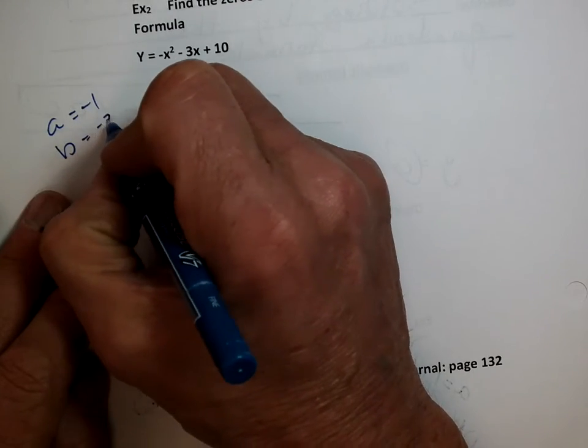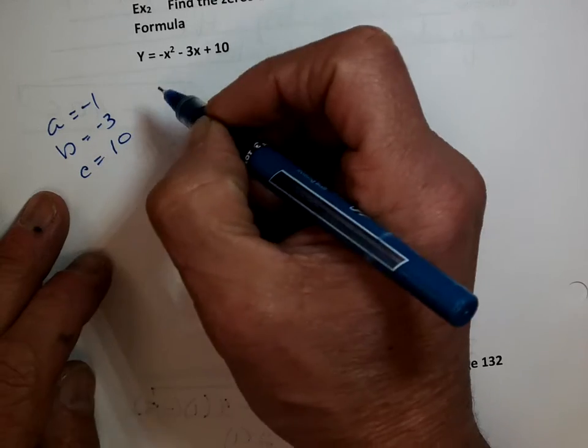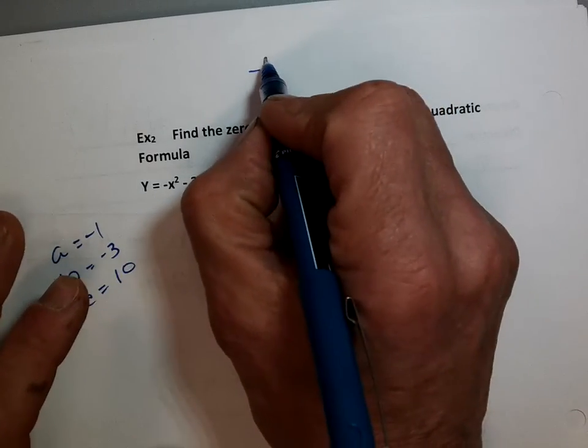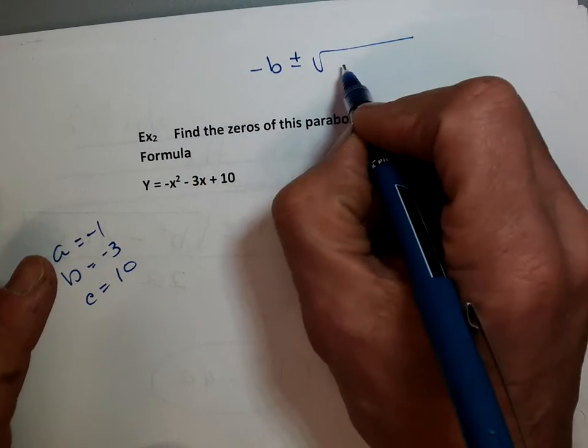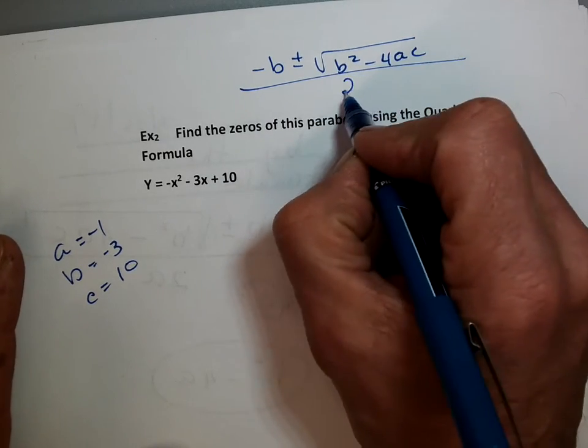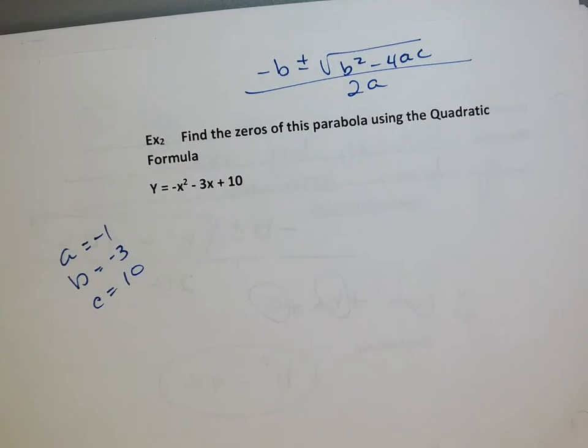B is negative 3. And C is 10. Okay? You with me? Yes. So here's my formula. I'm going to put it back up. Negative b plus or minus square root of b squared minus 4ac all over 2a. Okay? So if it doesn't factor, you can always use this formula. It's tedious, but it always works.